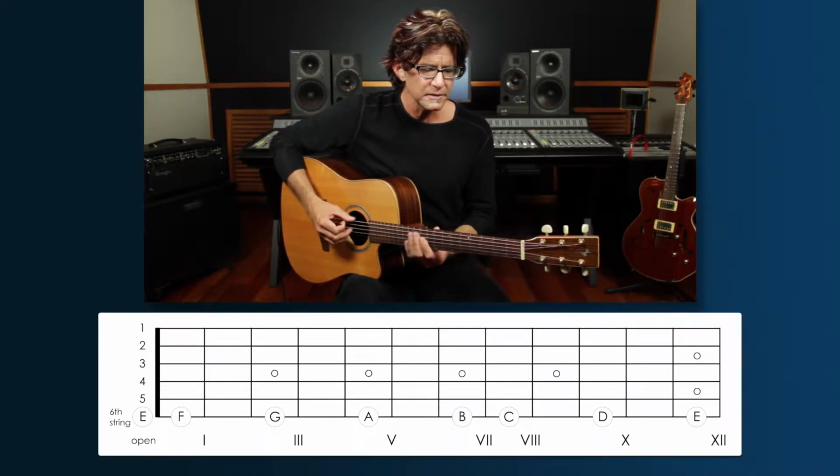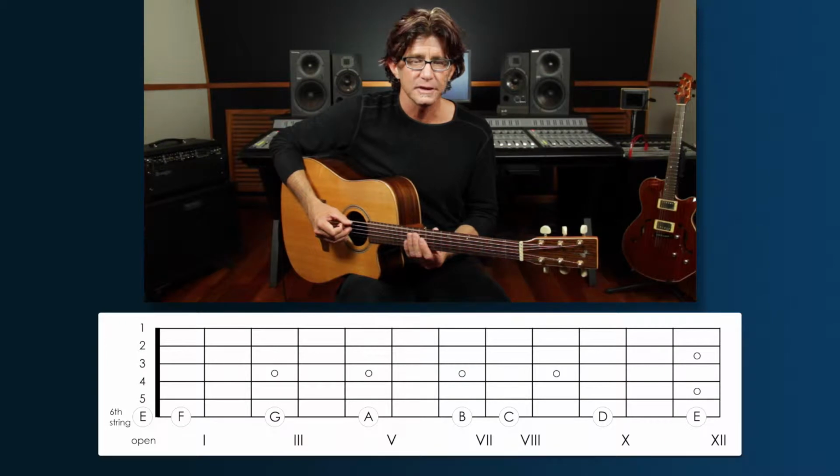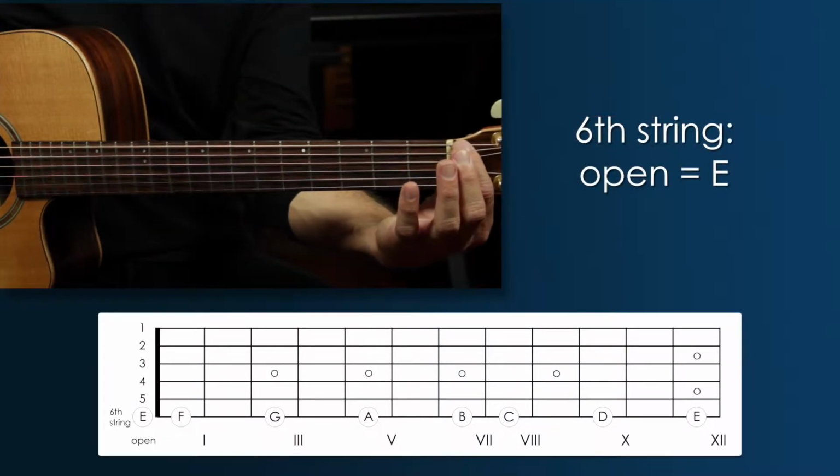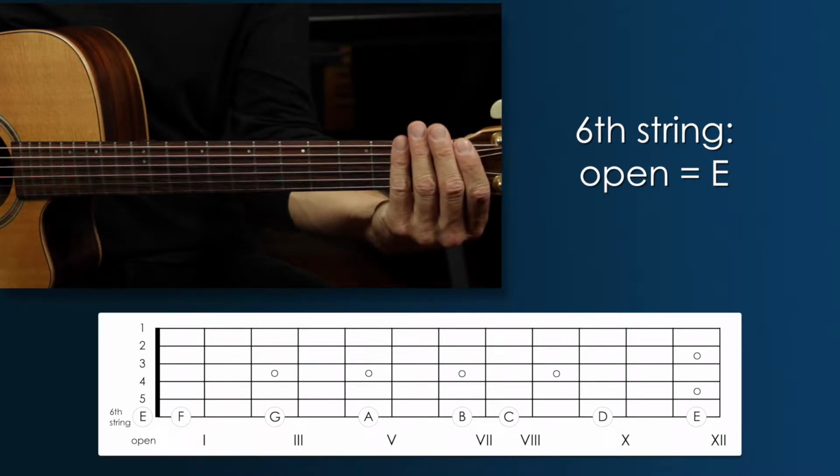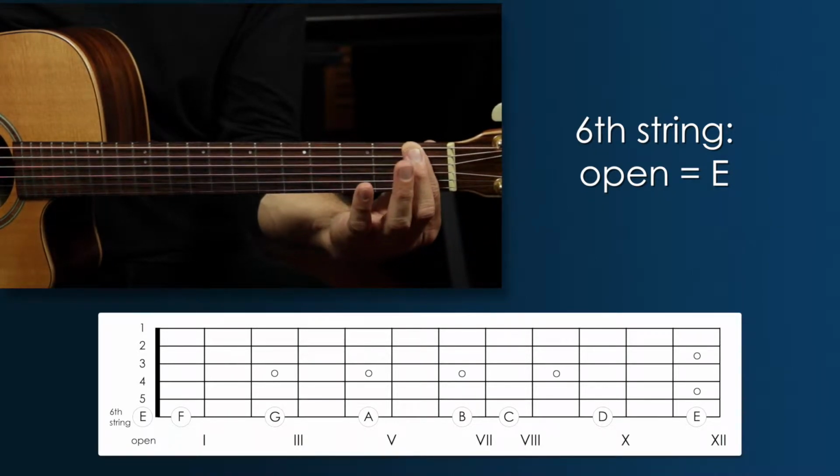So we're going to start with the open 6th string. That's really this note right here, and that is the note E. Then we're going to go to the 1st fret.